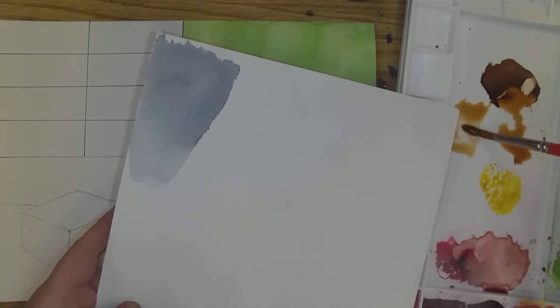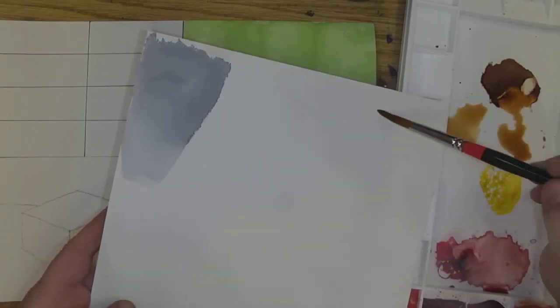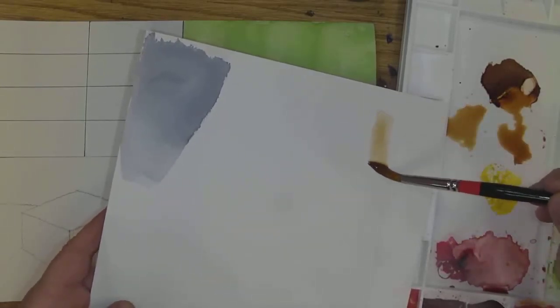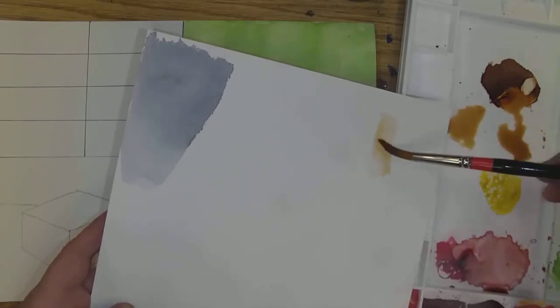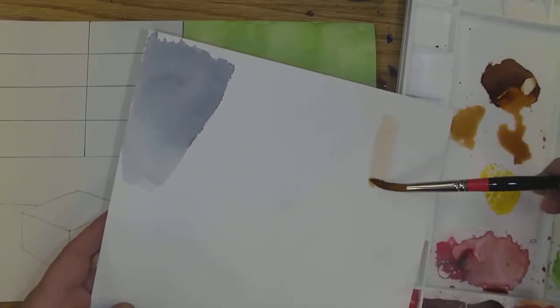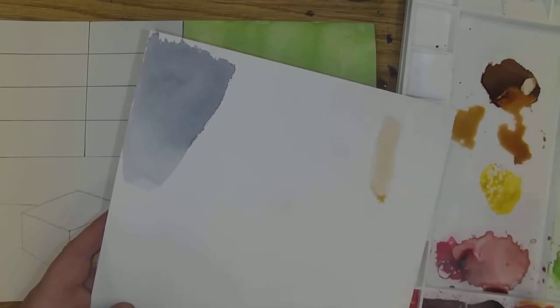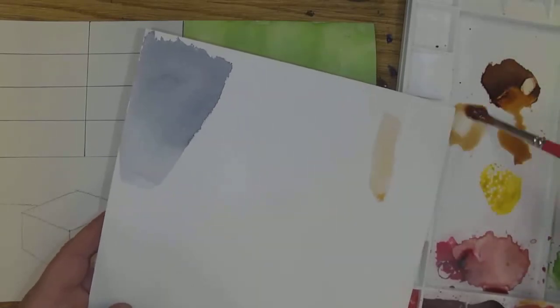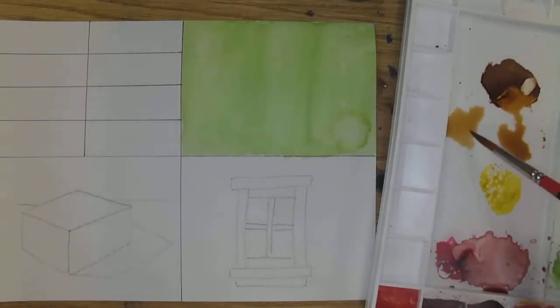If you mix it on your palette, sometimes you think it's one color, but when you actually put it down onto a piece of paper, you can see what it's going to look like. Okay, so you can see how dark that color is going to be. Okay, so that's about what I want. I want it a little bit lighter, so I'm going to add just a tiny bit more water to it.